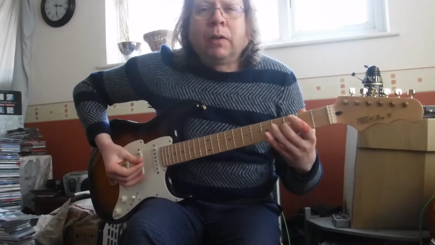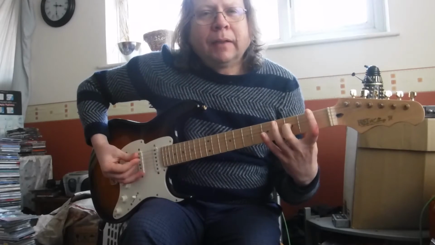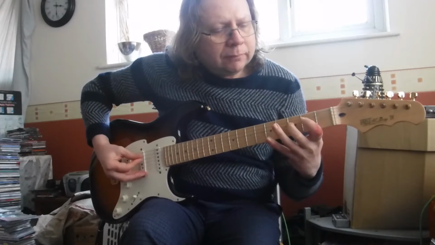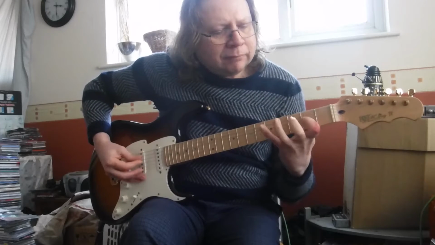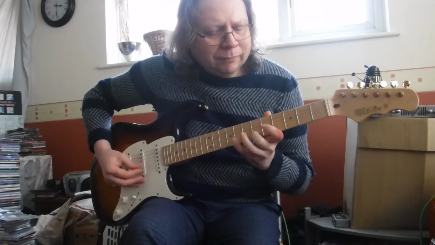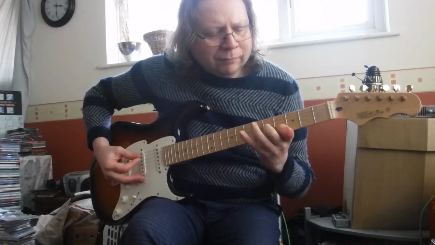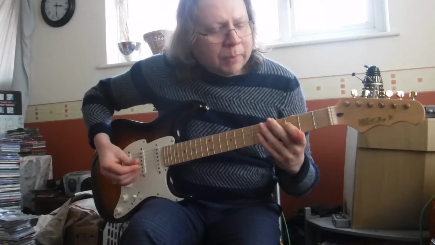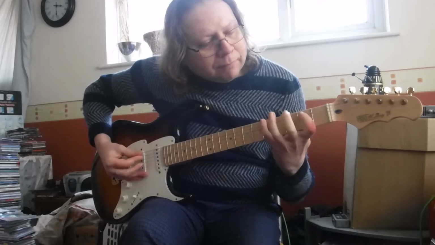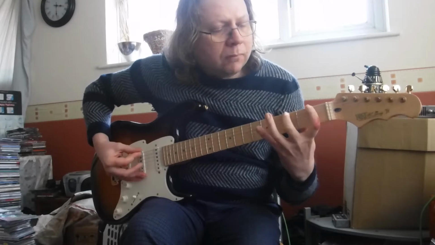Now I've called this one the music of Sublime Beauty, just because of the way that the intervals are actually placed. I mean, for a start, it has this sharp 4.